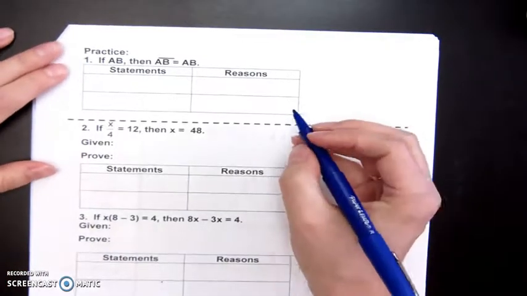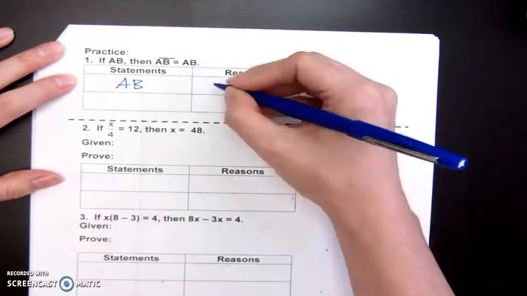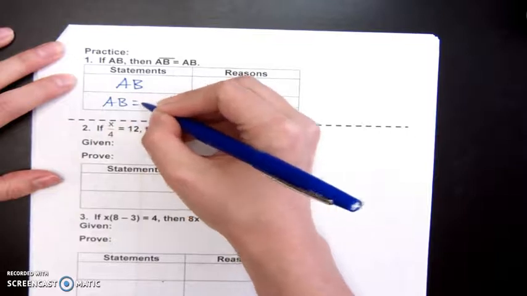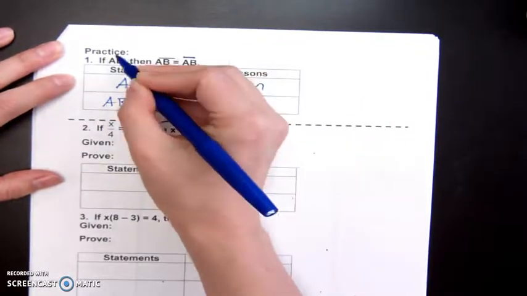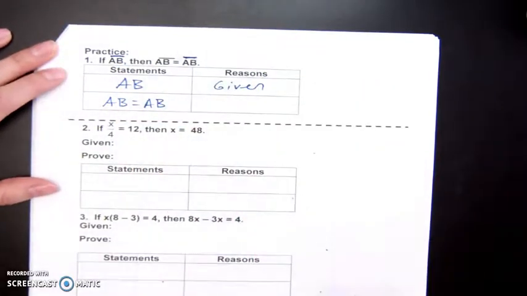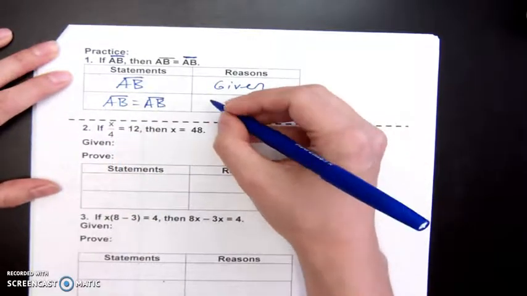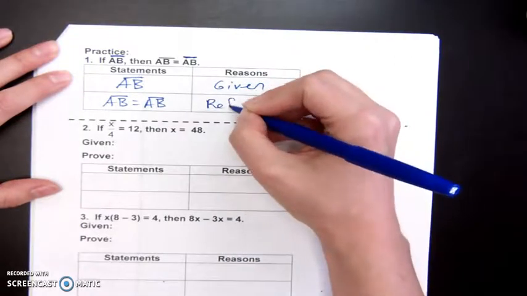Alright, this one mixed up a lot of people, but it was actually easy when you got it, right? What's my first statement? Yeah. So if we have AB, which is our given, then AB equals AB, and there was a typo there. These should all technically have the line over them, but programs often don't like us adding those in. So if we have all of those, what's the reason for that? Reflexive.